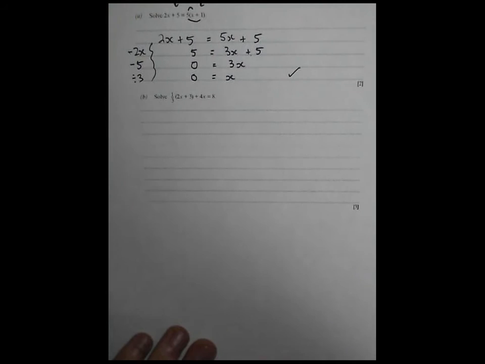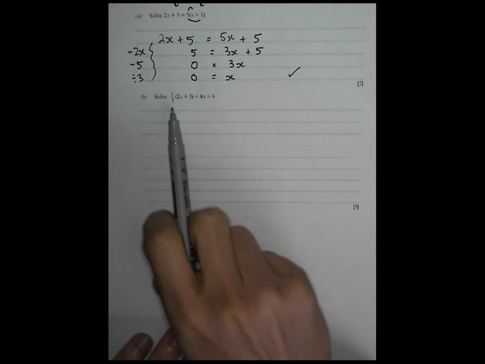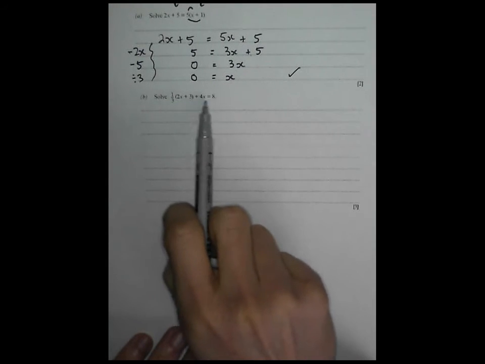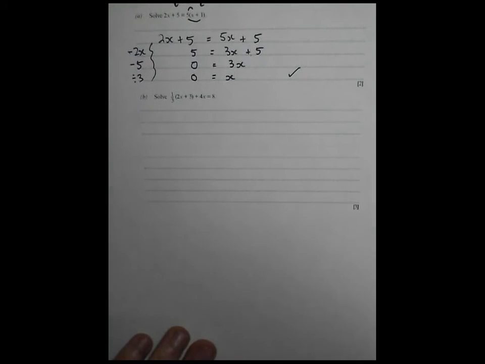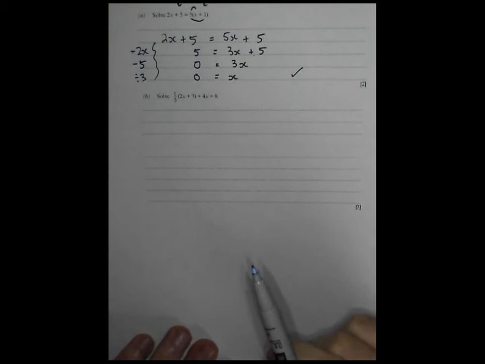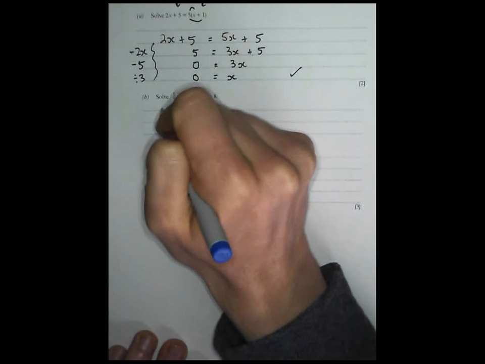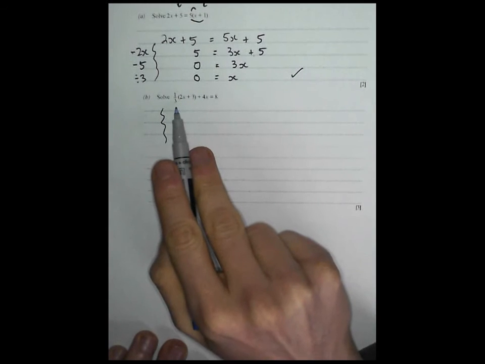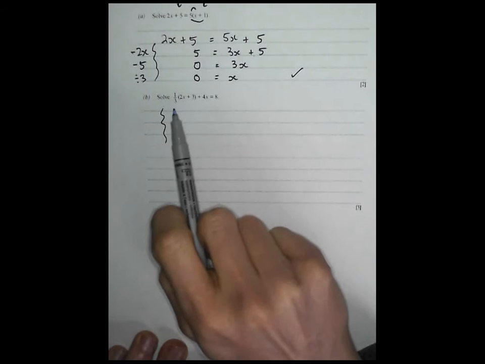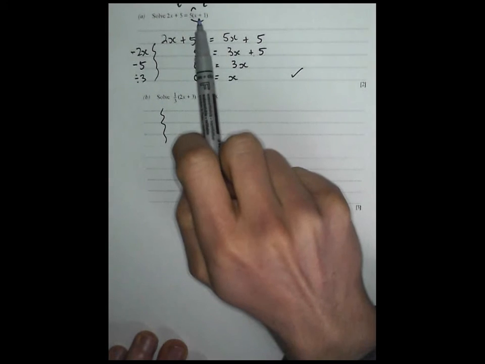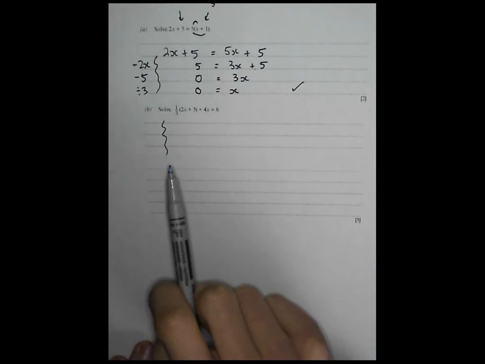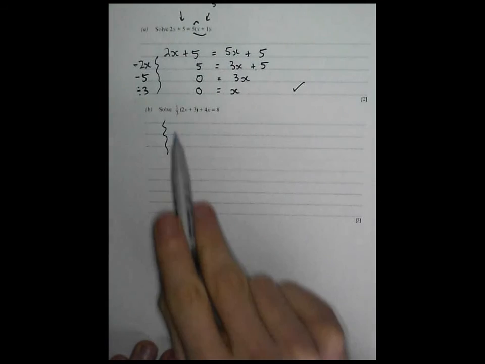This is a flipping nasty one. Solve a third bracket, 2x plus 3, plus 4x equals 8. Now, there's lots of ways you can approach this question. I'm going to show you the way I would do this. I don't like fractions. In fact, I don't like fractions in equations almost as much as I don't like brackets, but if anything, even worse. So I'm going to get rid of this fraction. I do not fancy trying to expand this bracket with that fraction.